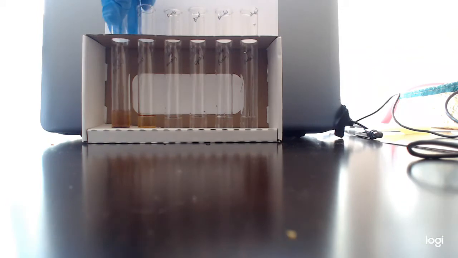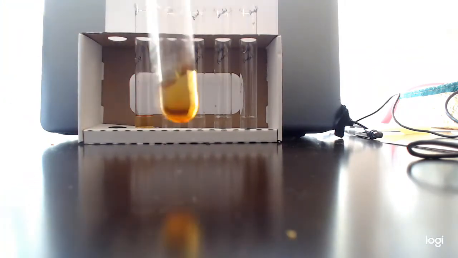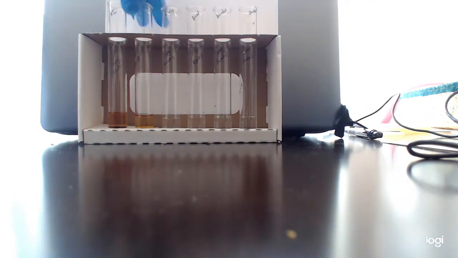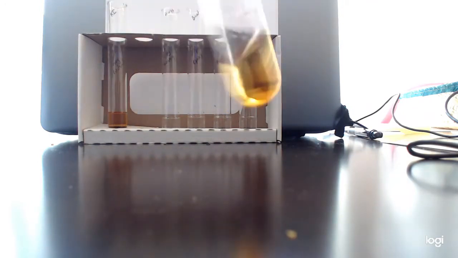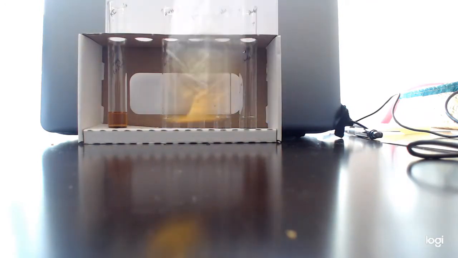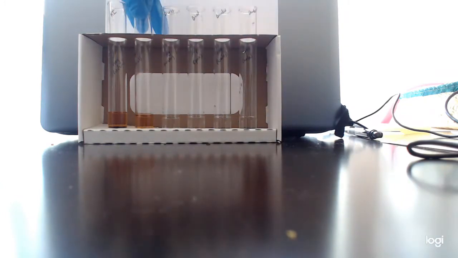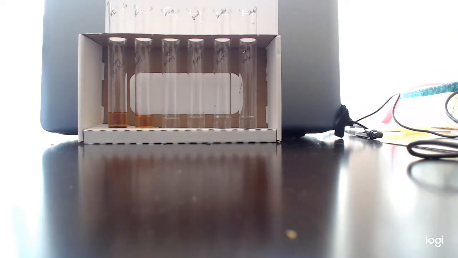What I'm going to do now is add our test substances, our controls, to these tubes. And you'll note the color of this is an orangey browny yellow. You're going to see in all of these tests, these are qualitative colorimetric tests. So they're going to measure the presence or absence of these biological molecules based on the color change. And so if the molecule that we're looking for is present, it's going to change colors.